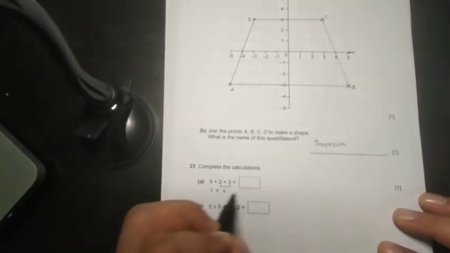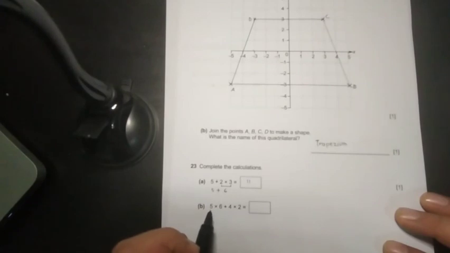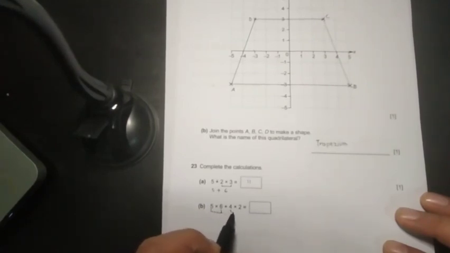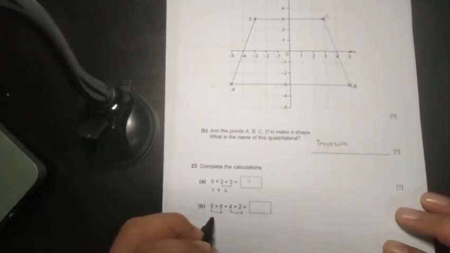So that means if we see a multiplication or a division in a particular problem, that's what we need to solve first. So from here, we solve the 2 times 3, which is 6, added by 5, which gives us 11. Okay? And then here, what we need to do is to solve all the multiplications first. So this is 30 plus 8, which gives us 38.